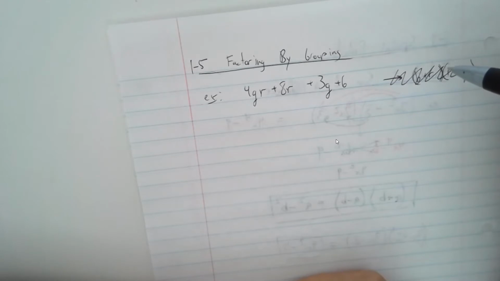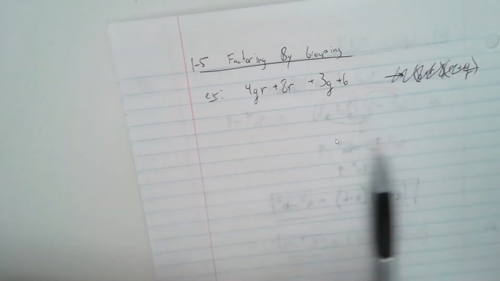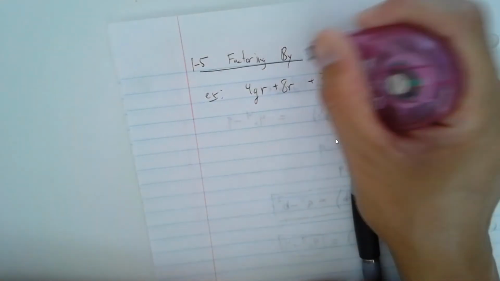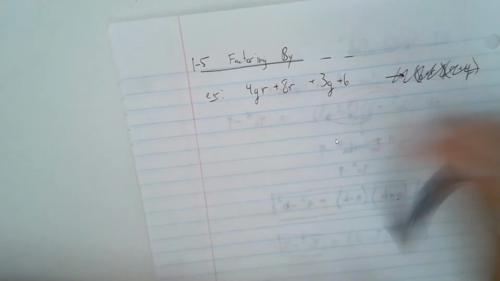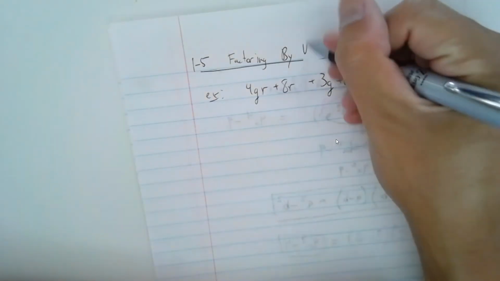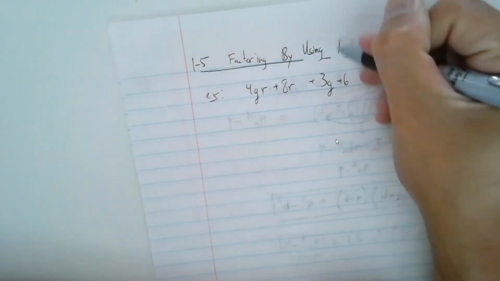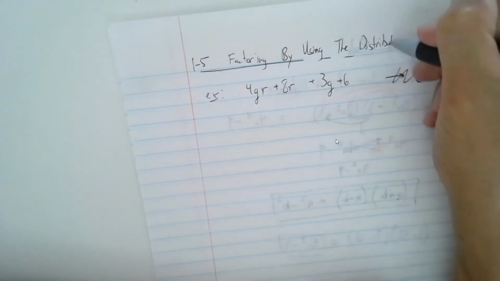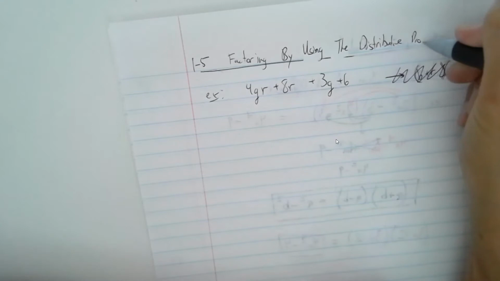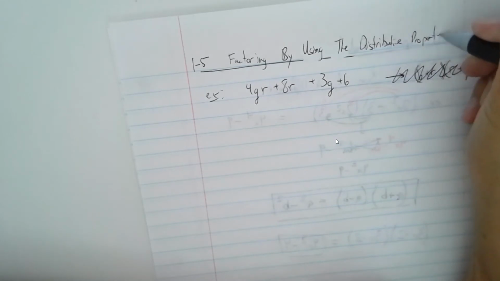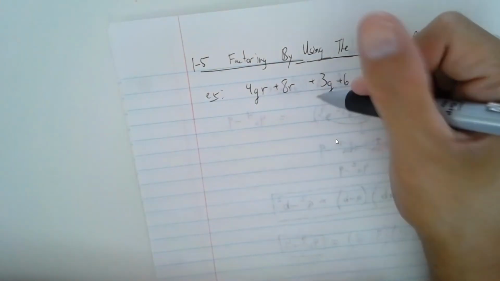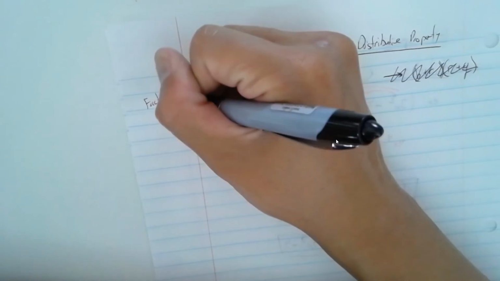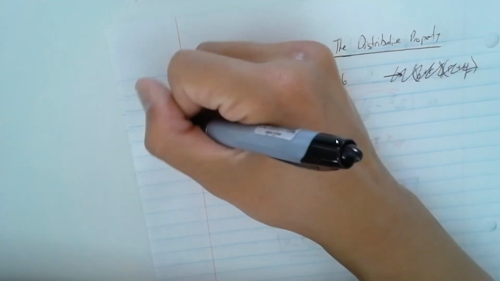So actually, I apologize, this section is factoring by using the distributive property. That's what the section's called. And then this specific type of problem I'm about to use is factoring by grouping.